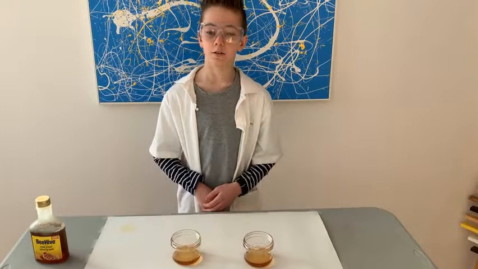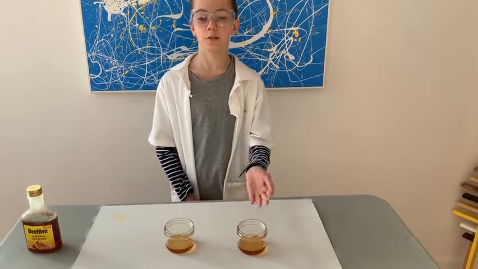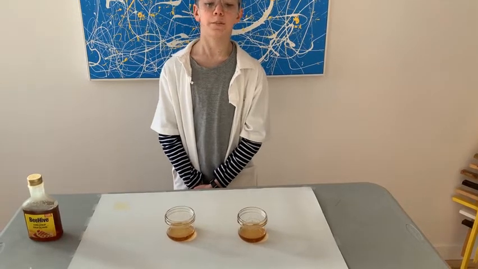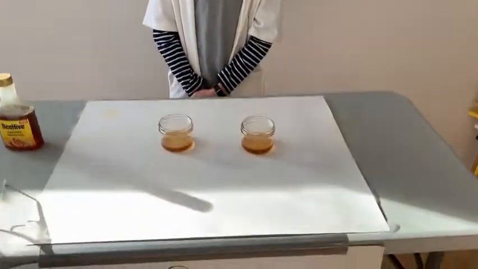This jar is going to sit at room temperature while this jar is going in the microwave for 1 minute. Let's see how temperature affects viscosity.